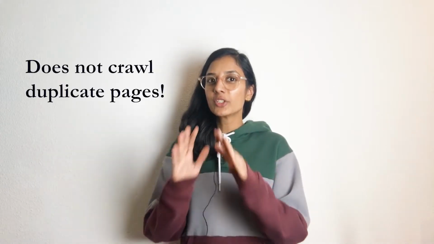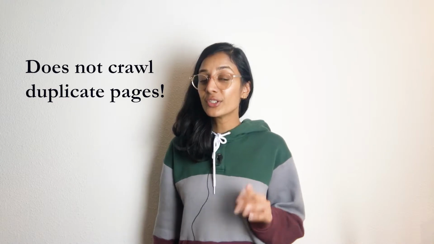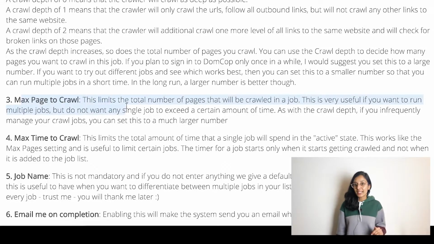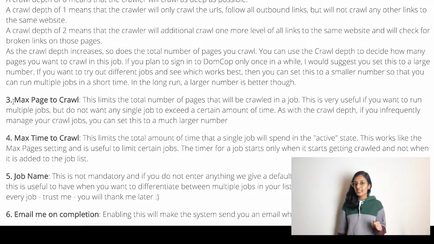The crawler will make sure not to crawl duplicate pages. So if the website only has 100 unique pages, the crawler will only crawl the total 100 pages and then stop. You can also ensure that the crawler only crawls a maximum of a certain number of pages per job. This is done by the max pages to crawl setting. Once these many pages are crawled, the crawler will stop crawling sites in that job, irrespective of how many other sites are still left to be crawled.